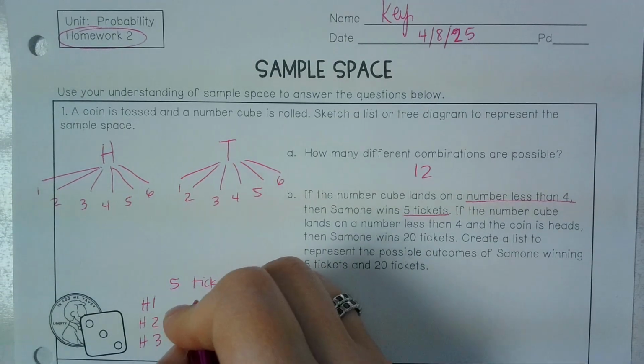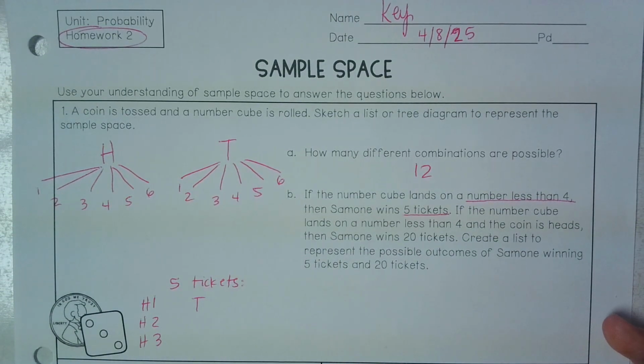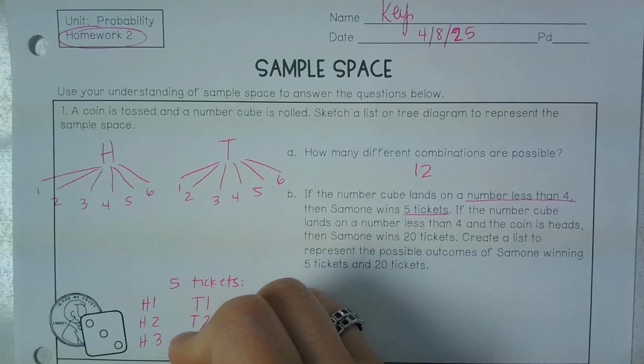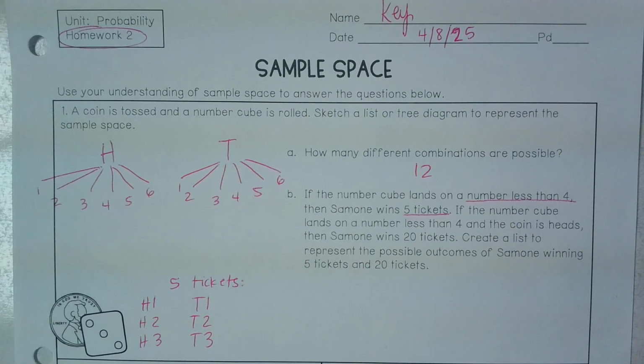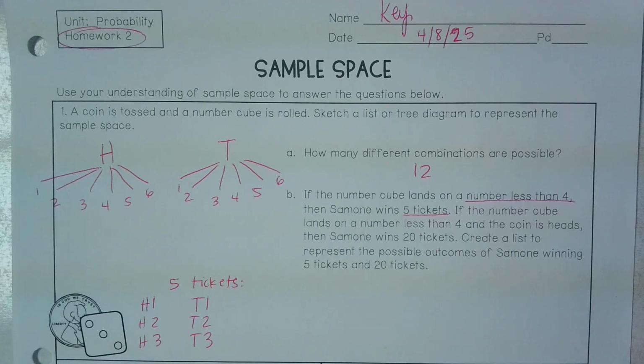Or I could flip and get tails, right? It doesn't matter what the coin does. I can do tails 1, tails 2, or tails 3. So you win 5 tickets. Does that make sense? Any confusions about that?